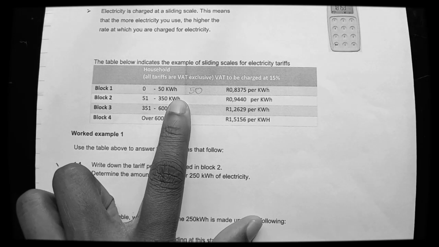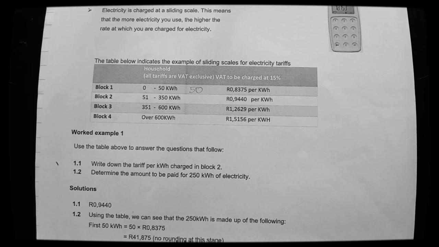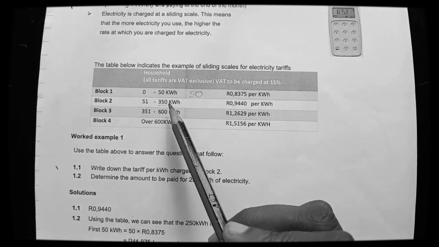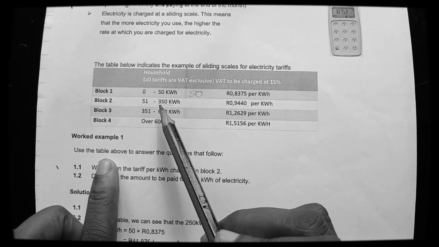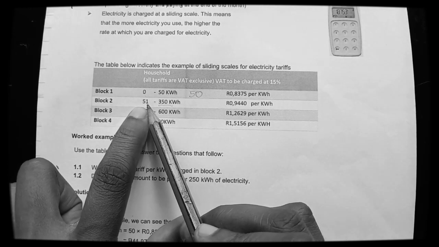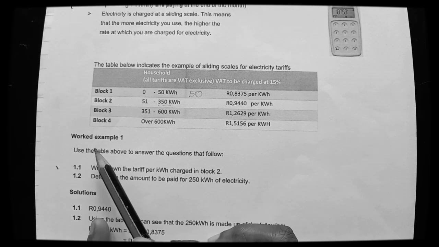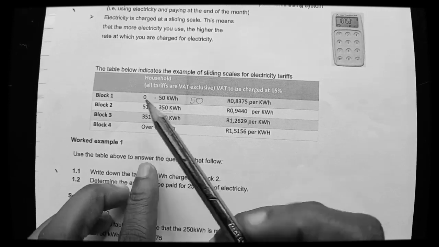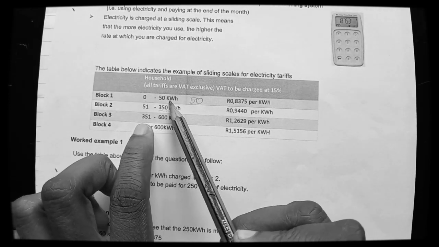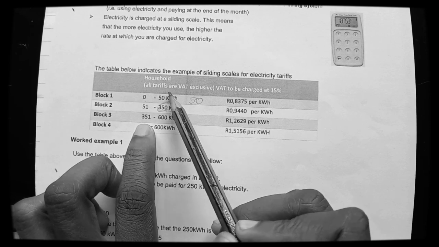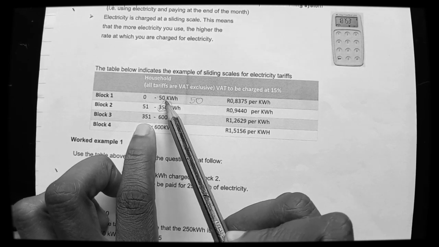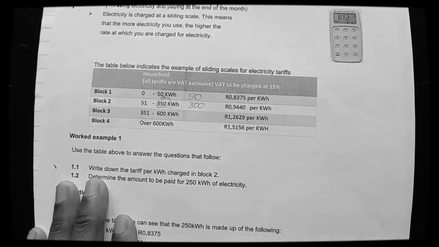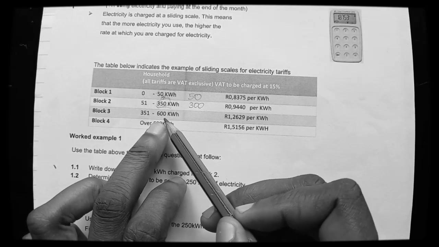Okay, so let's check what the maximum is on block 2. Now, when we come to block 2, you don't say the maximum is 350. That's wrong. The reason the maximum is not 350 is because counting here starts from 51. I could start counting from 51 with my fingers up to 350, but that's going to take forever. So what do I do? I say 350 minus this 50 above, I'm going to minus that, right? Always minus the number above. Here it is actually 300.